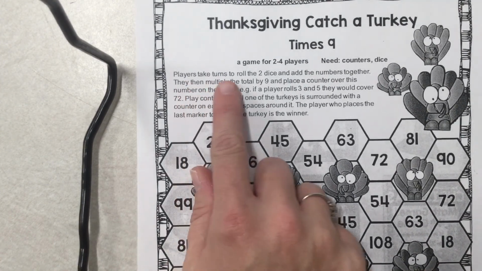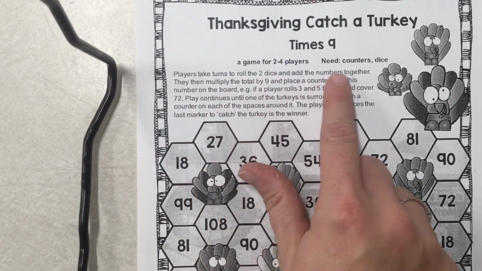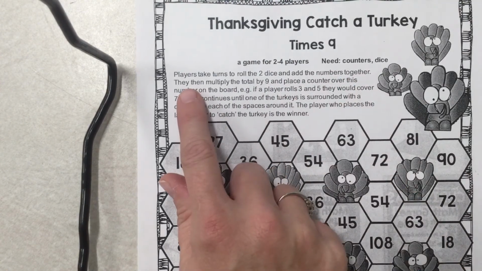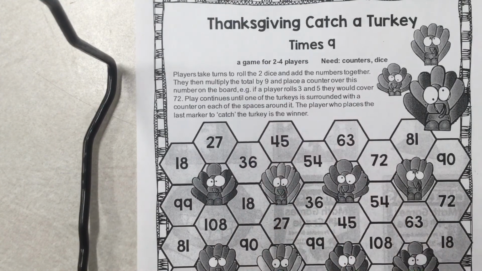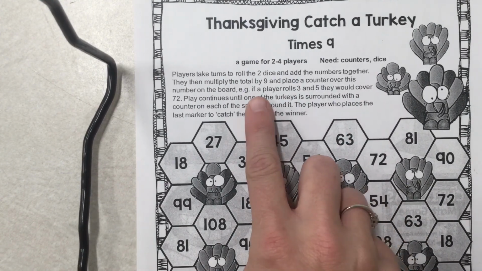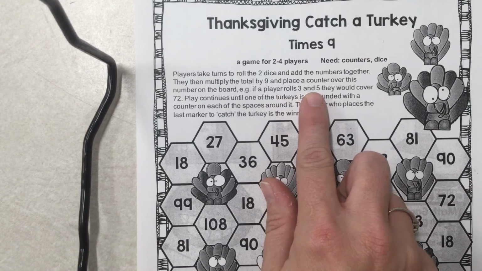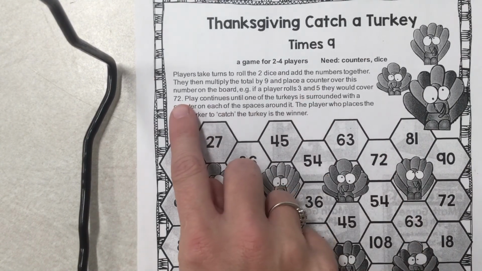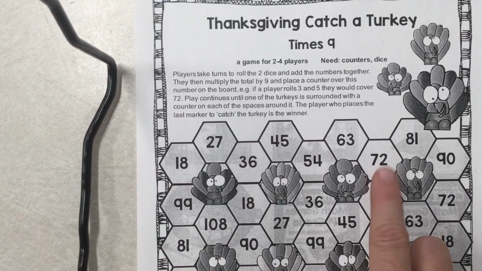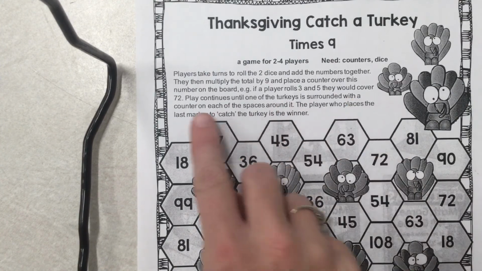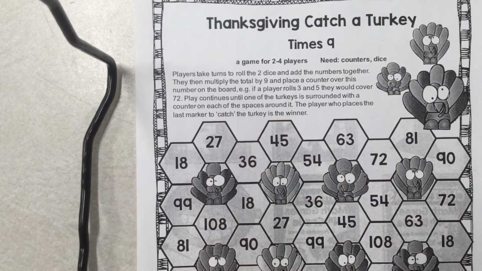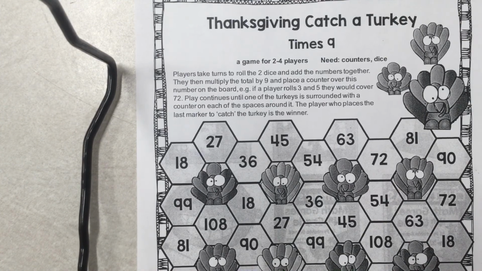All right, it says players take turns to roll 2 dice and add those numbers together. Then, with your added numbers, multiply them by 9 and place a counter over the number on the board. So for example, if I were to roll a 3 and a 5, I would add those together to get 8. And 8 times 9 is 72. So I would cover up a 72. Play continues until one of the turkeys is surrounded with a counter on each of the spaces around it. The player who places the last marker to catch the turkey is the winner.